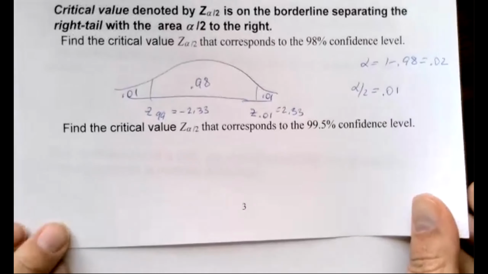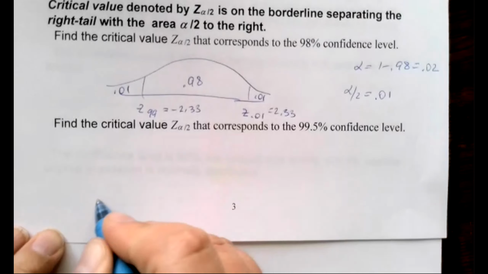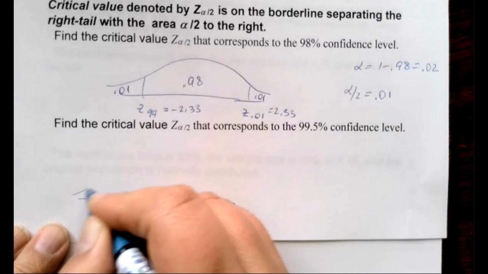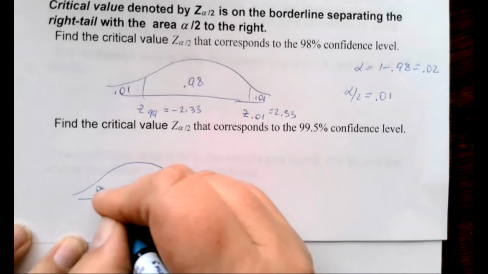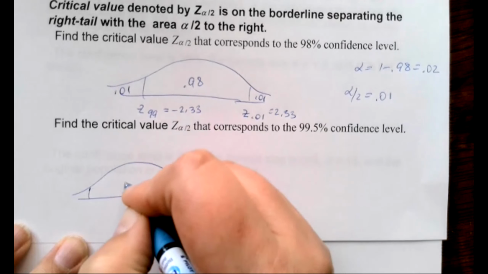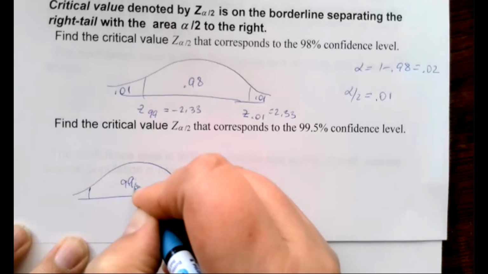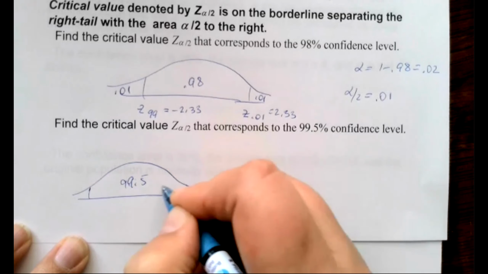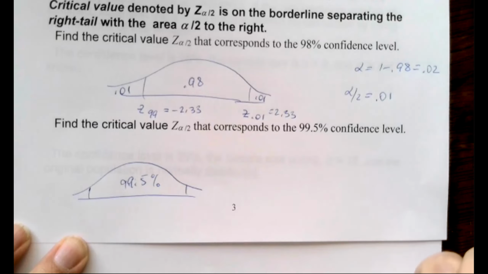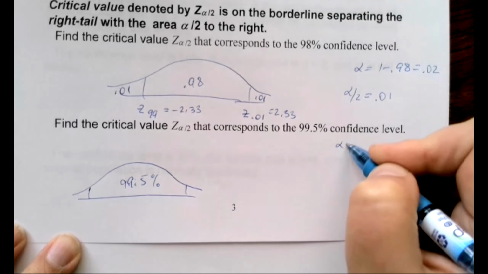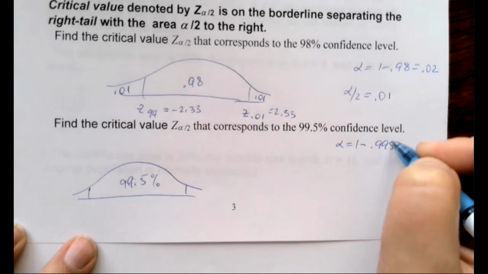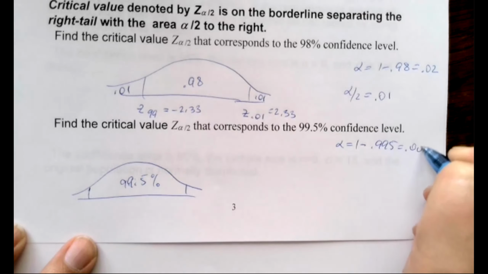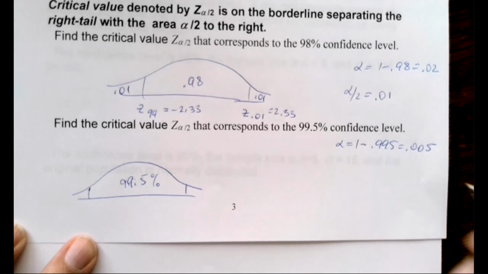Okay, now for the next question, it says find the critical value corresponding to the 99.5% confidence level. So again, if we have a confidence interval where we have 99.5% in the middle, what do we have left? Well, first of all, alpha is 1 minus 0.995, so that's going to be 0.005.